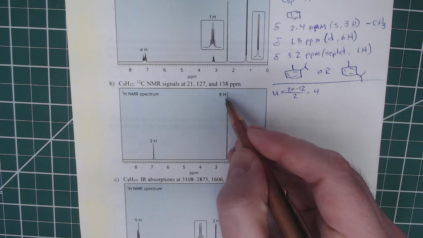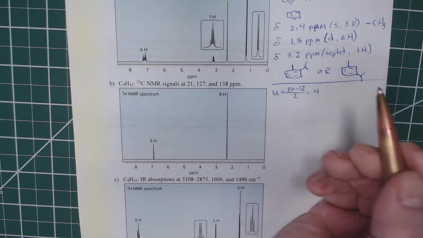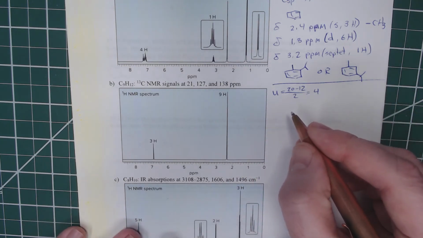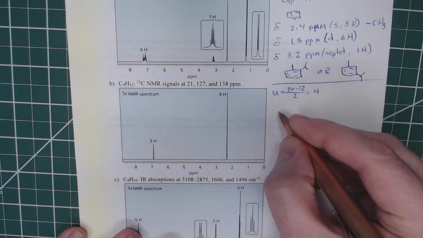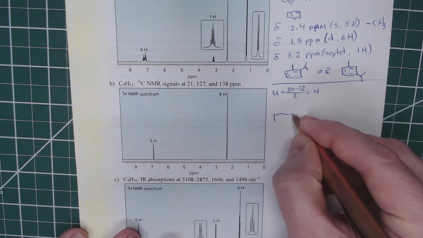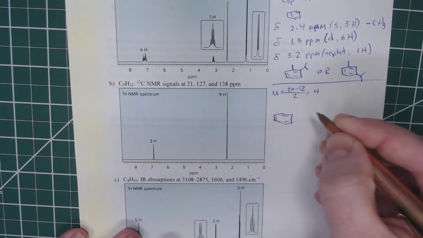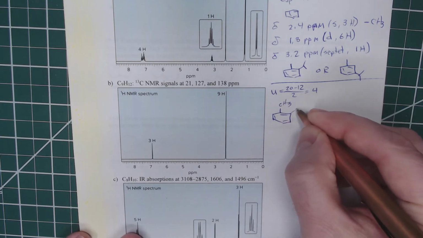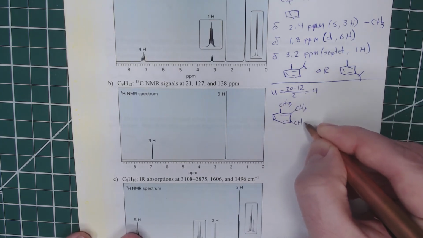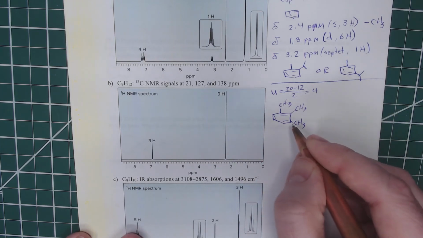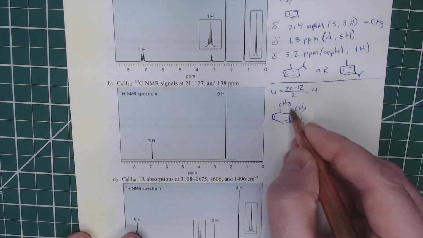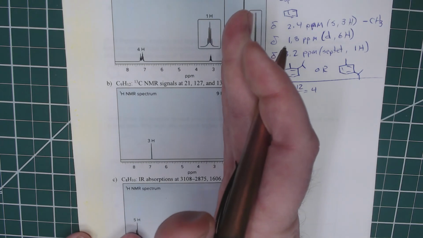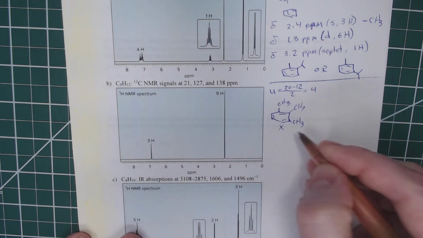With the 9 hydrogens, 6 of the carbons are going to be in the ring, so we probably have 3 methyl groups on a benzene ring. If we look at the possibilities, we start to weed out some things pretty quickly. So CH3, CH3, CH3. Well, this can't be it because these methyls are not identical. This one's identical to that, but these hydrogens are not identical to this, so we wouldn't get a singlet. We'd get 2 singlets there. So this can't be it.